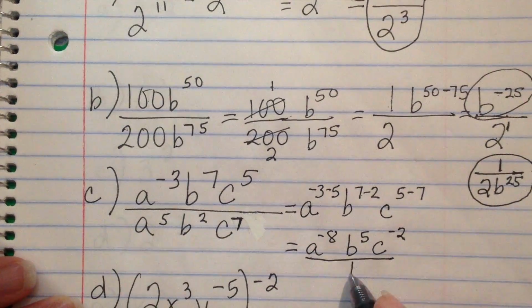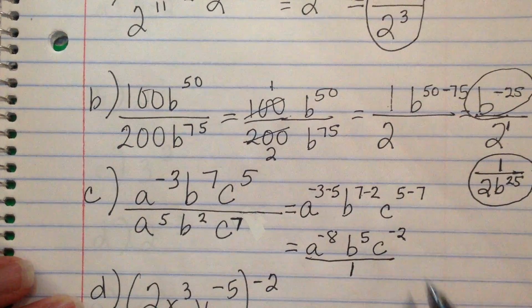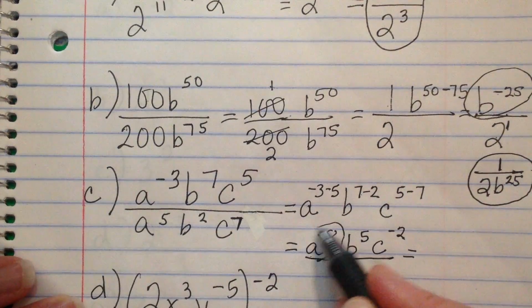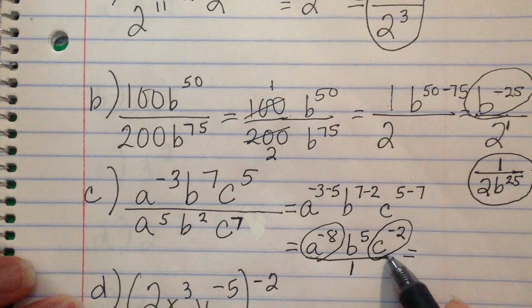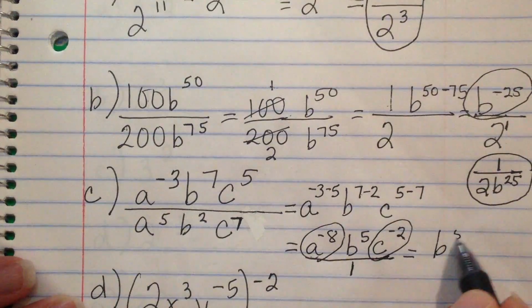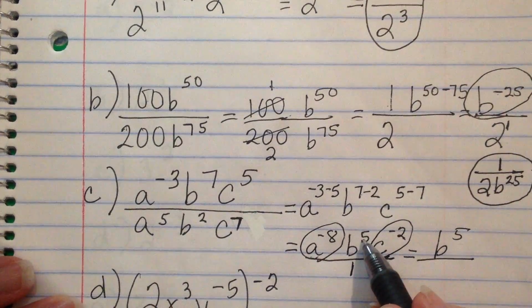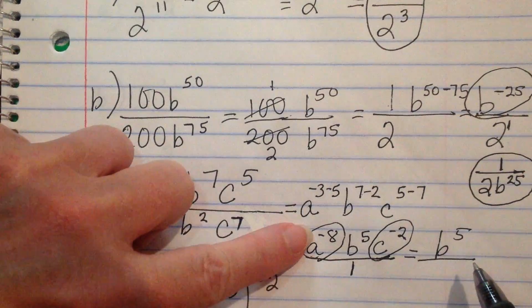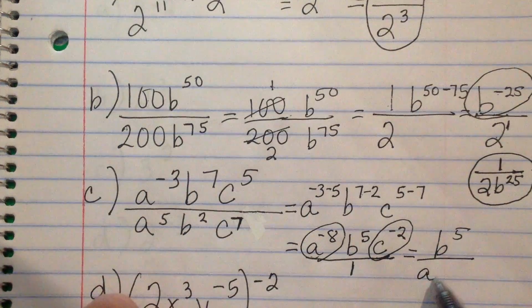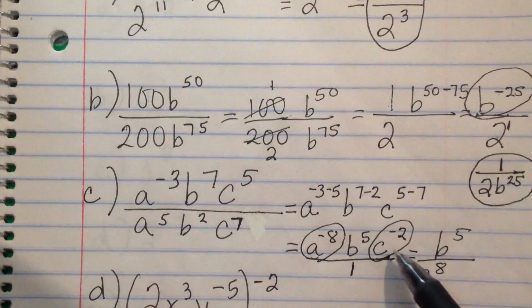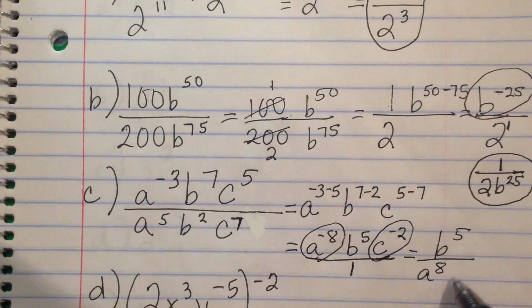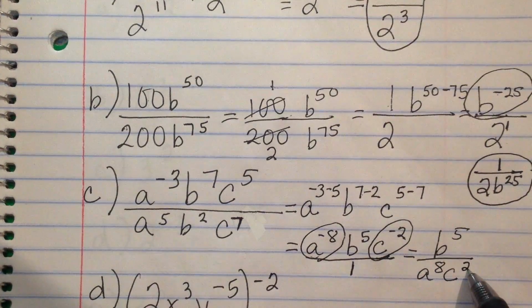Now that's all over 1. They're all in the numerator. So the terms I need to move are the terms that are raised to a negative exponent. Let's keep b to the 5th on top because it's the only positive. I'm going to move a to the negative 8 down, becomes a to the positive 8. I'm going to move c to the negative 2 down, becomes c to the positive 2.